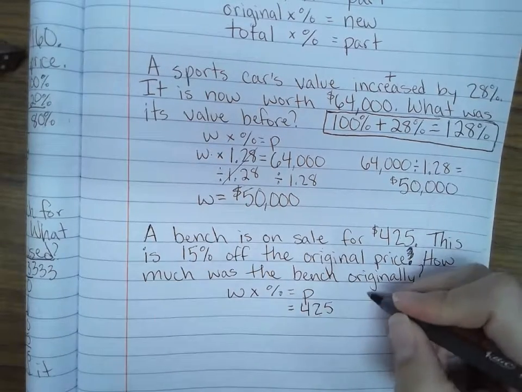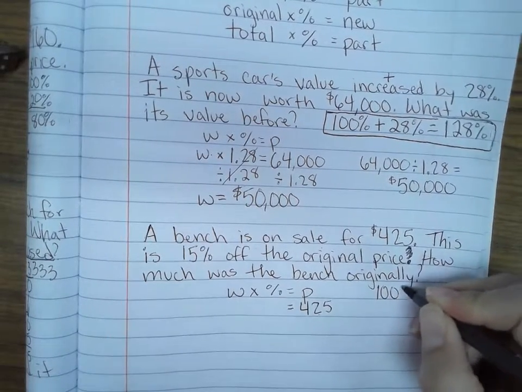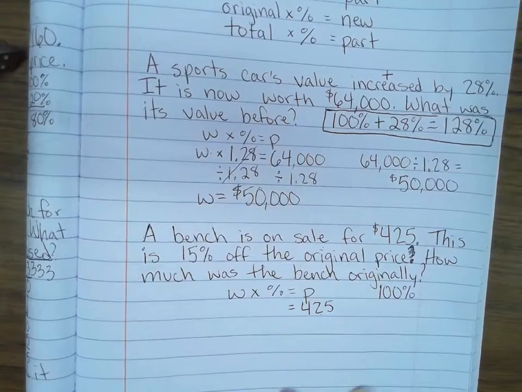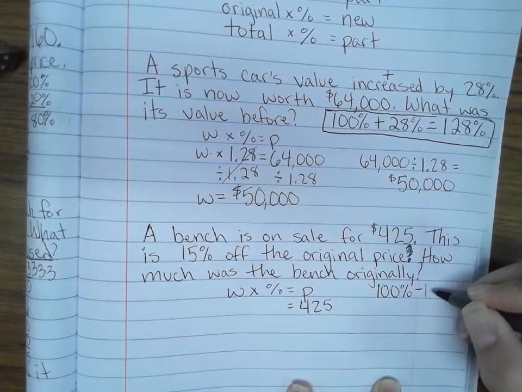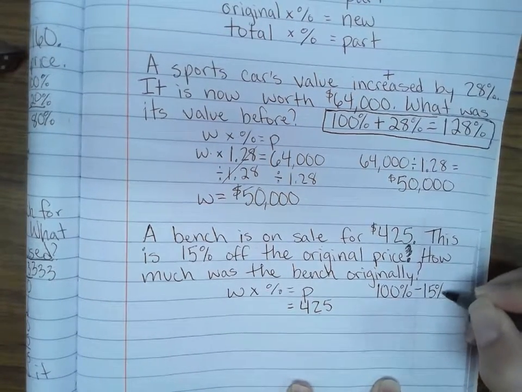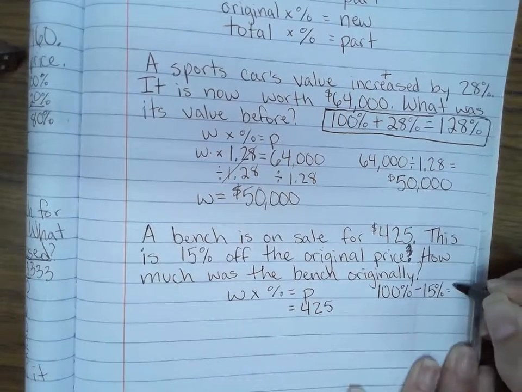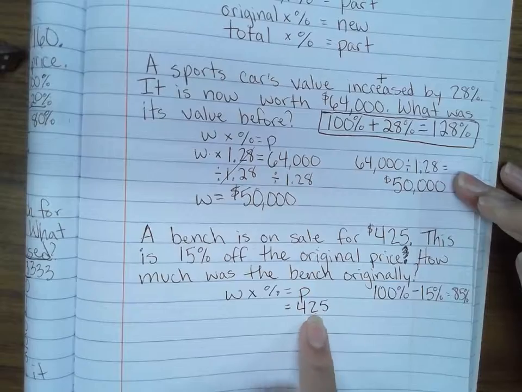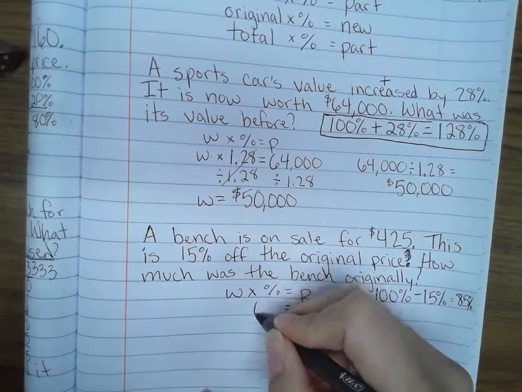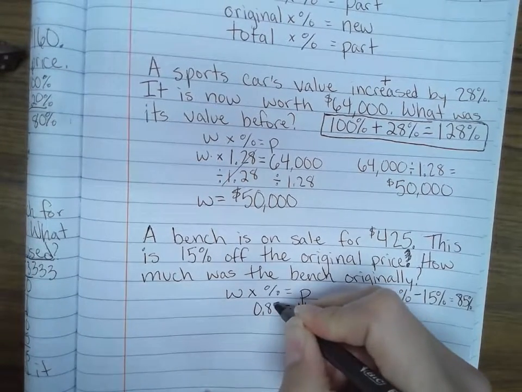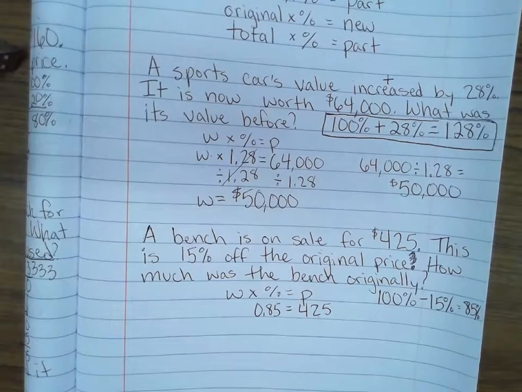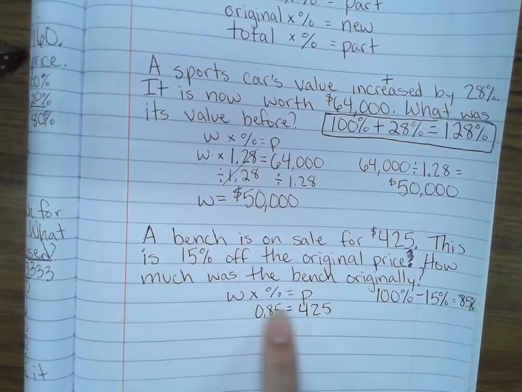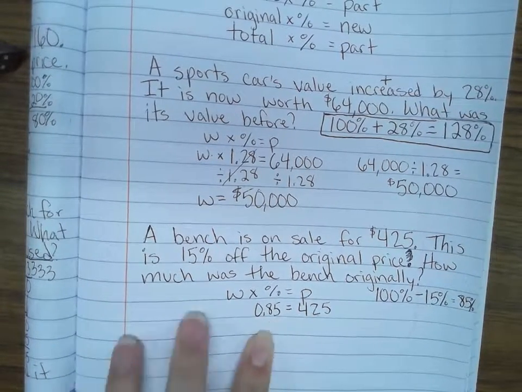So once again, the original price of the bench was 100% of the price. But they've taken off 15%, so I'm going to subtract 15%. That's going to leave us with 85%. So that means what's remaining is 85%. So this needs to be 0.85. Because the remaining portion of the bench is 85% of what's left.